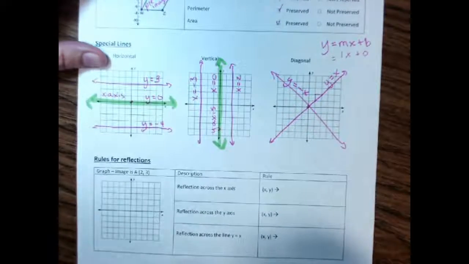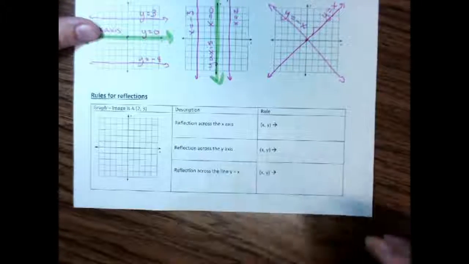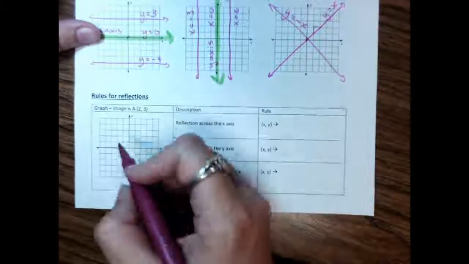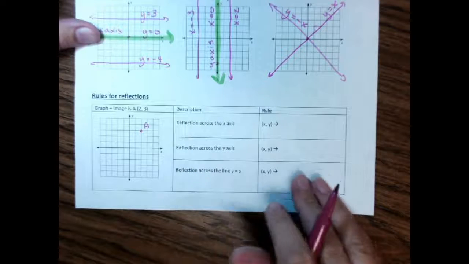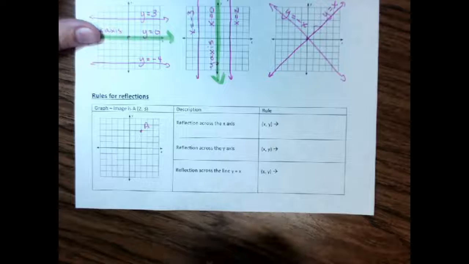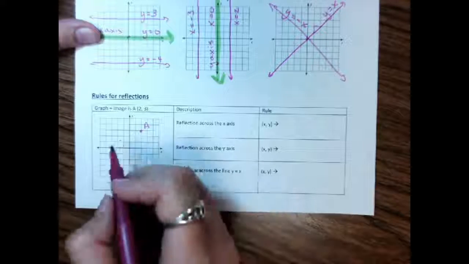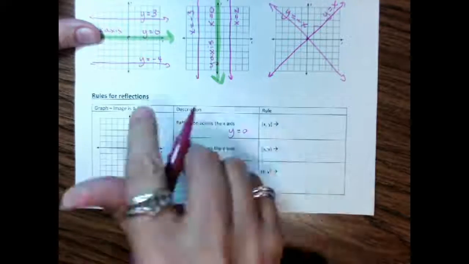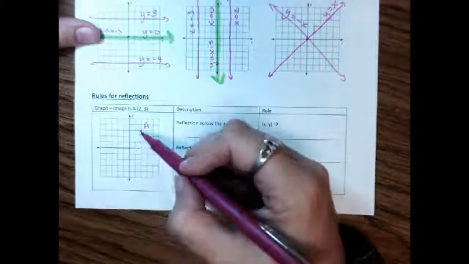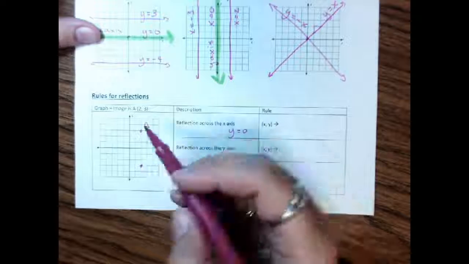Alright, so now let's talk about actually taking an image of 2, 3, here's A, and let's do each one of these things it says. It says first, let's reflect across the x-axis. So we're going to reflect across the x-axis, which is also the line y equals 0, just like we had here. And if I reflect it across this line, it's going to be right here. There's going to be A prime.